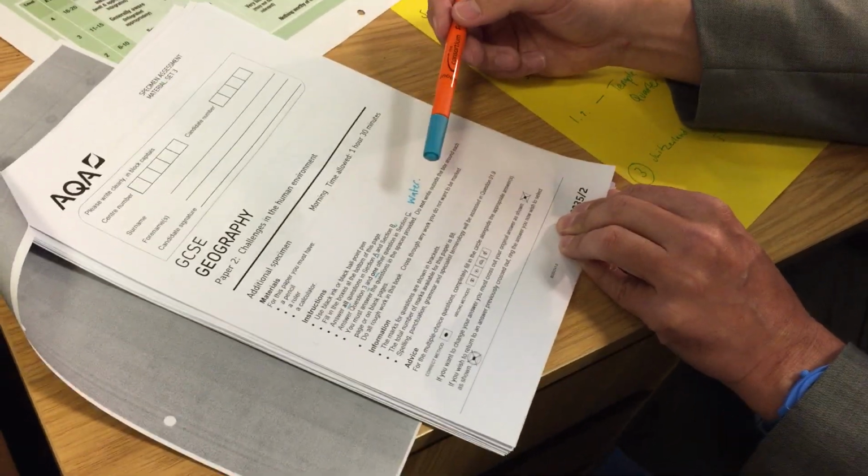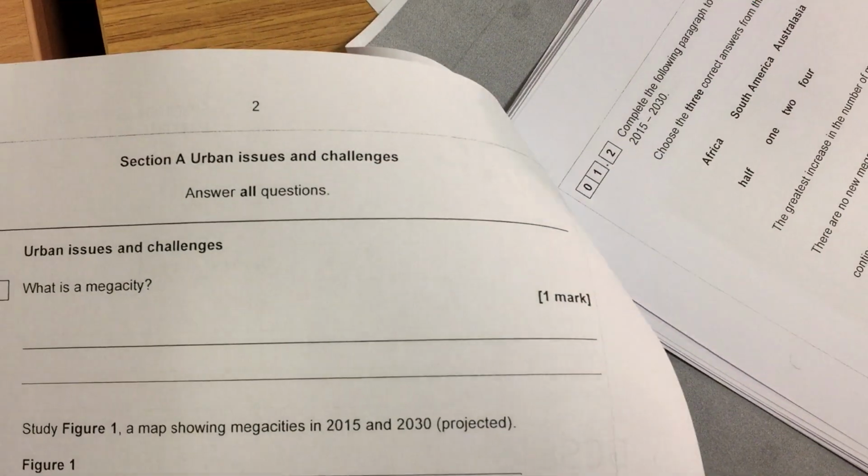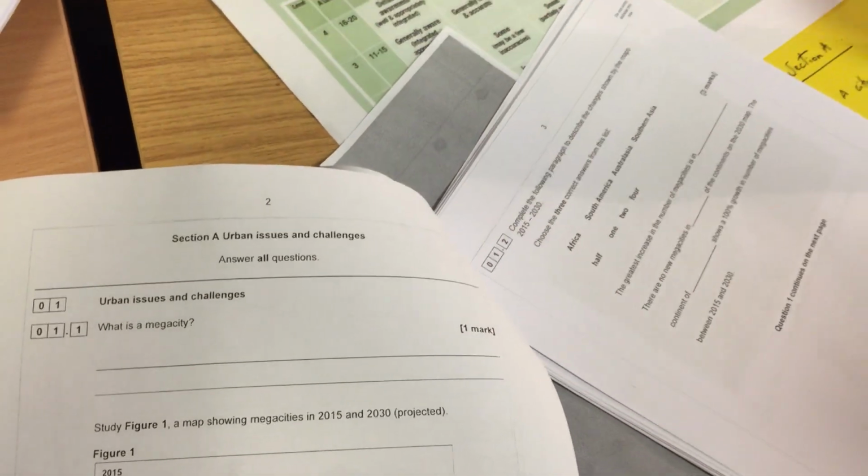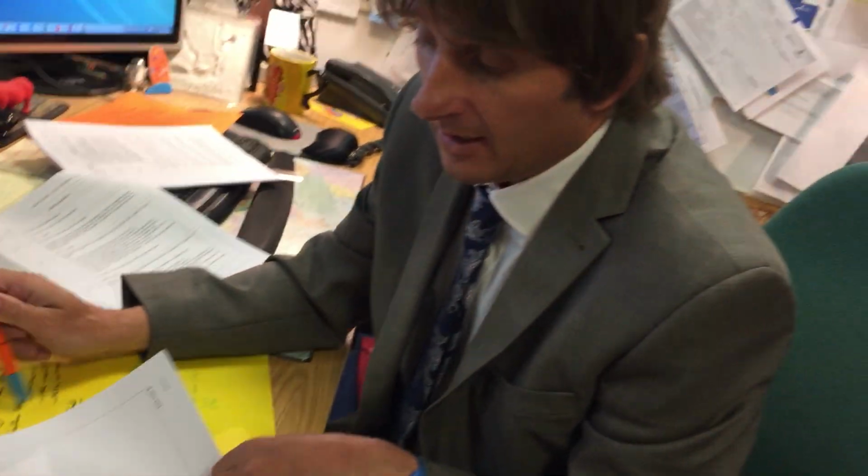Before we go into looking at the exam paper, can we just have a look at what section A is, what section B is, and so on? So section A is urban issues and challenges. So what is a megacity? This is the early stuff we did with urban issues. So the generic stuff about urbanisation.